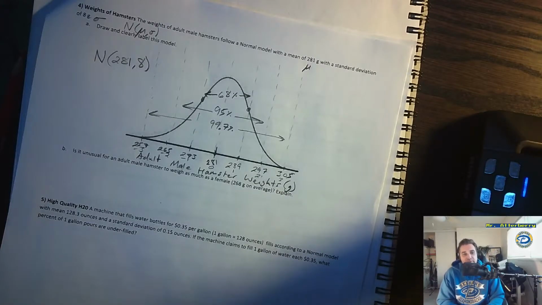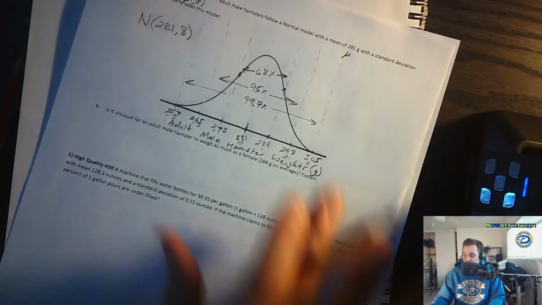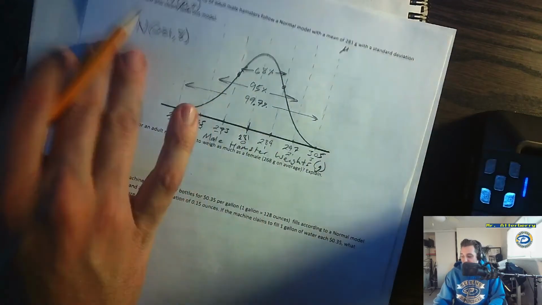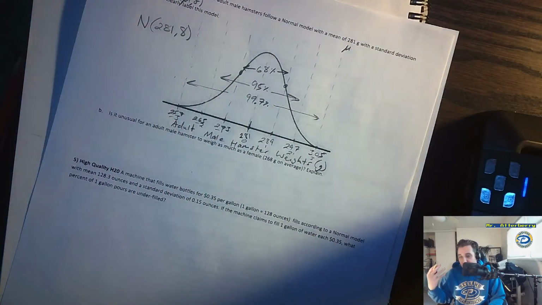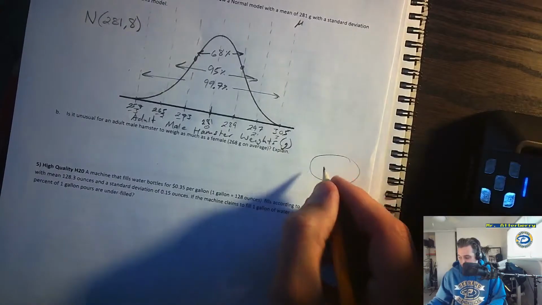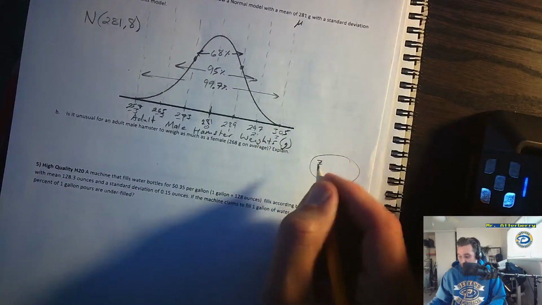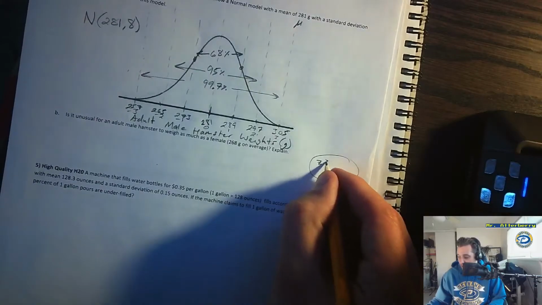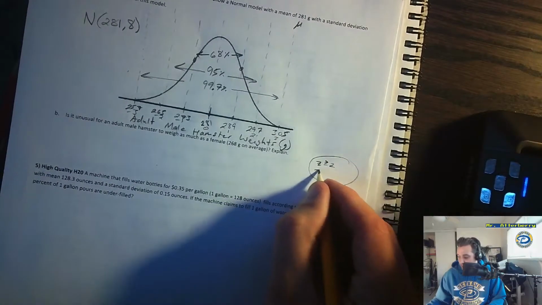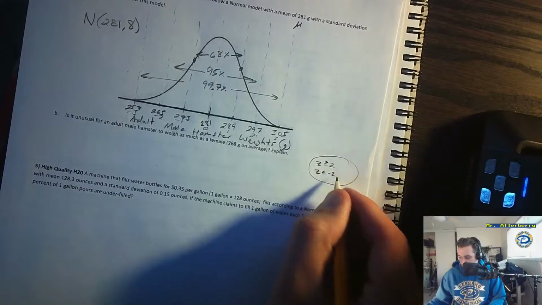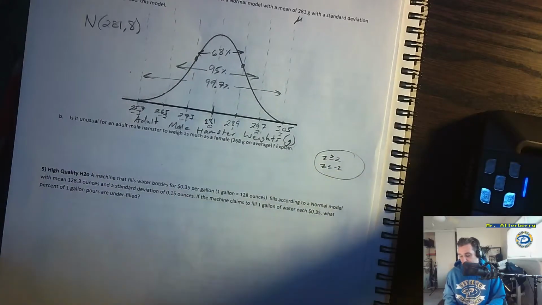All right. So is it unusual for an adult male hamster to weigh as much as a female, which is 268? It's kind of similar to the outlier type. But now this is a normal curve. We don't have the median and IQR and that kind of stuff, so we want to use a z-score. Generally with a z-score, we want it to be weird or unusual. It needs to be either greater than or equal to 2 or less than or equal to -2. They're kind of loose numbers, and there's a lot of debate on what numbers to use. We'll go over that later in simulation.